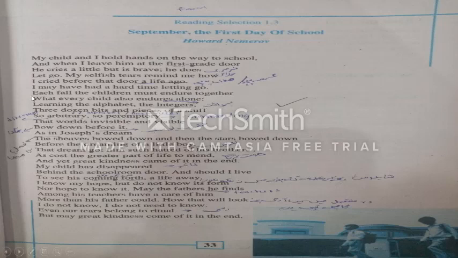In these lines, the writer basically wants to say that every student has to pass through the tough routine of the school. They have to follow, they have to obey their teachers, while learning the alphabets, numbers, etc. They have to learn everything about different stuff, different things.